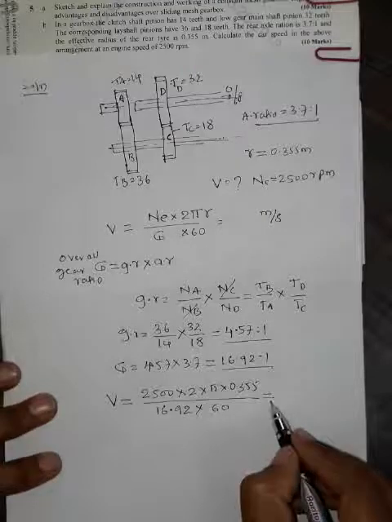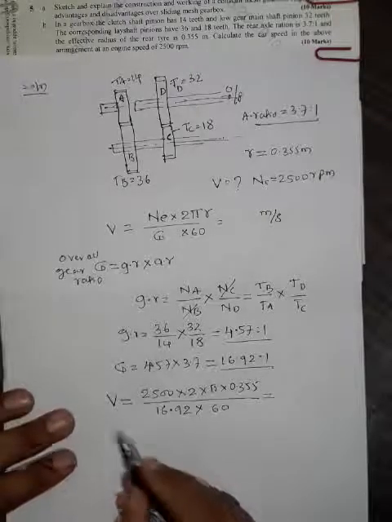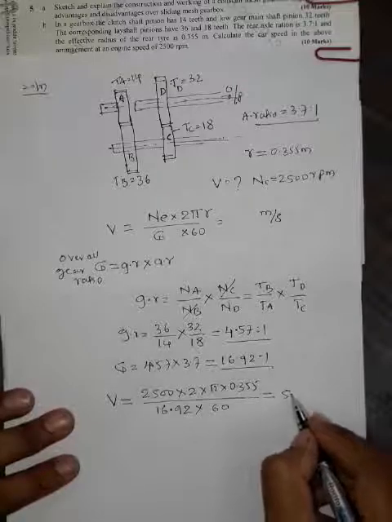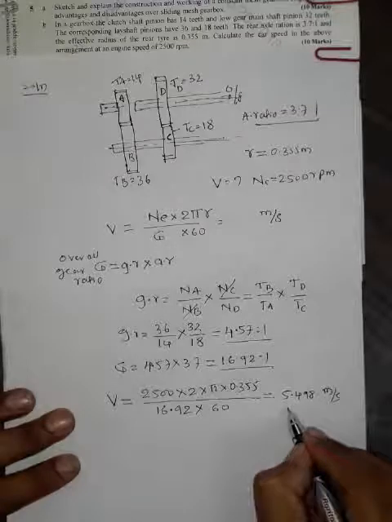The speed of the vehicle you will get as 5.498 meters per second.